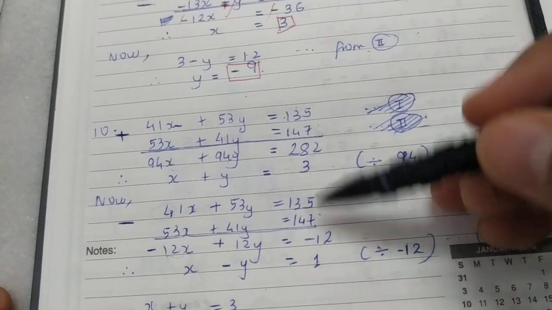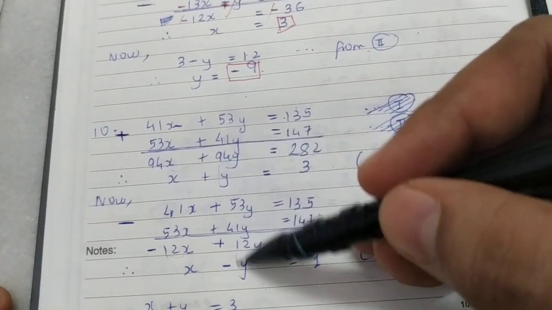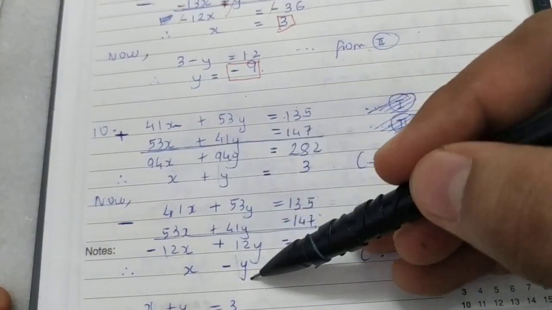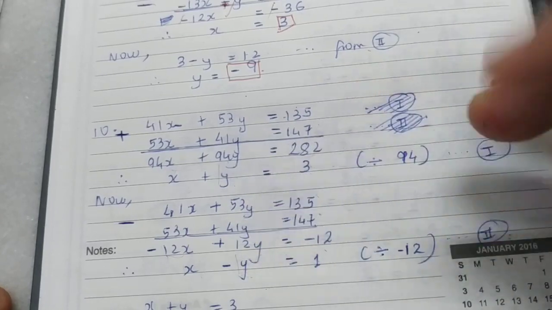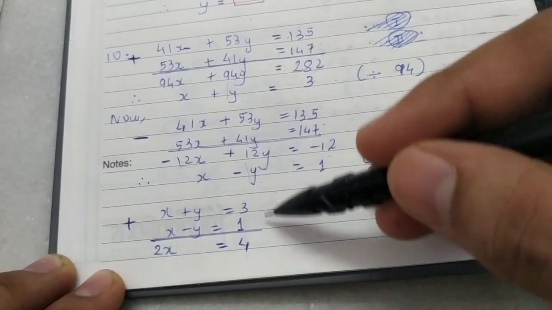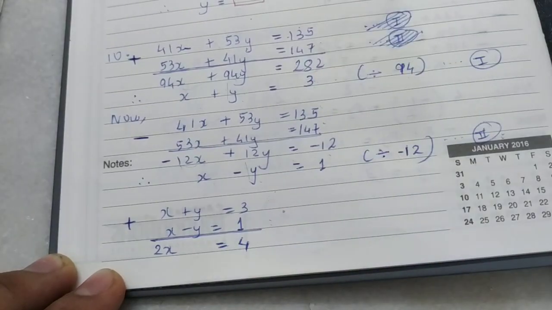Now we got these two equations. The coefficients are already equal. Let me eliminate y because the signs are different. So I simply have to add the two new equations. So y gets eliminated here.